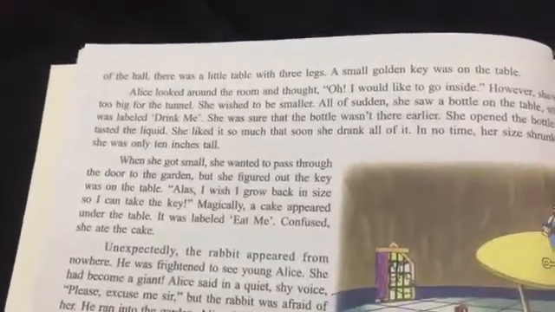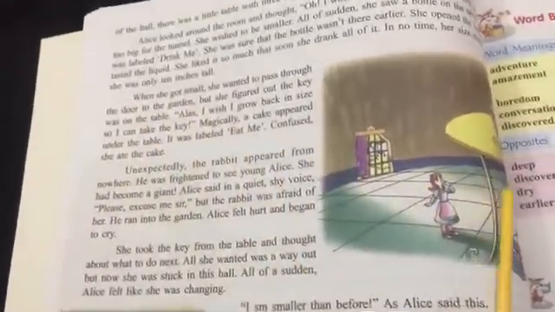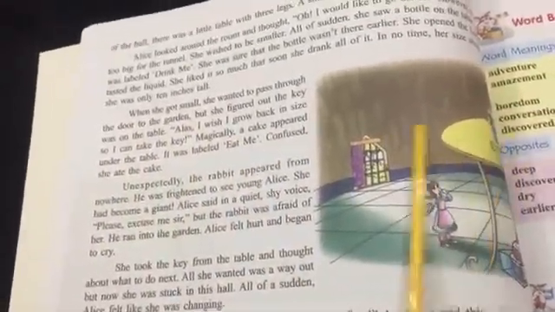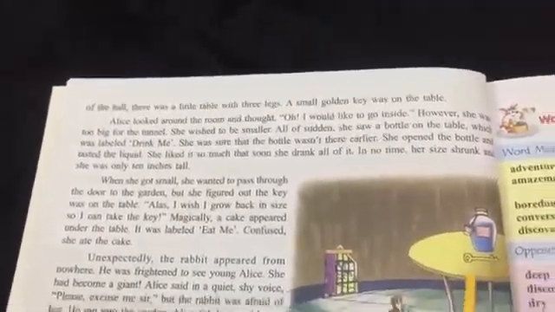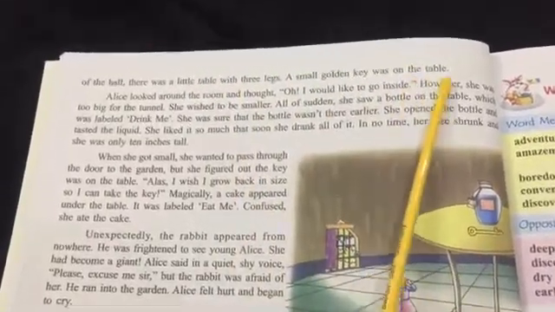In the corner of the hall, there was a little table with three legs. Now she found that in the corner of the hall there was a table and it had three legs. A small golden key, you can see here, was on the table.